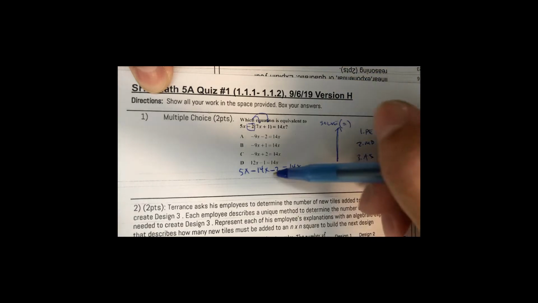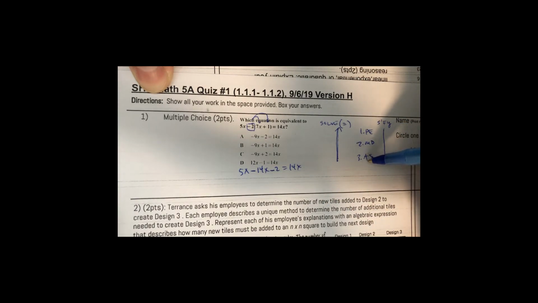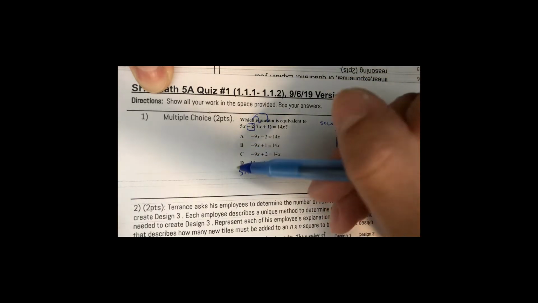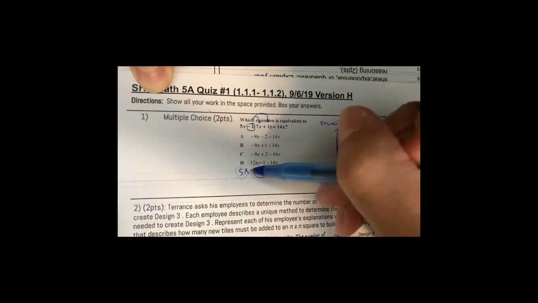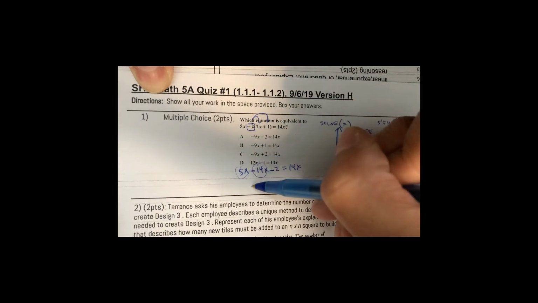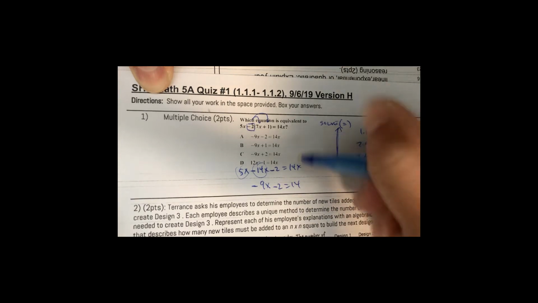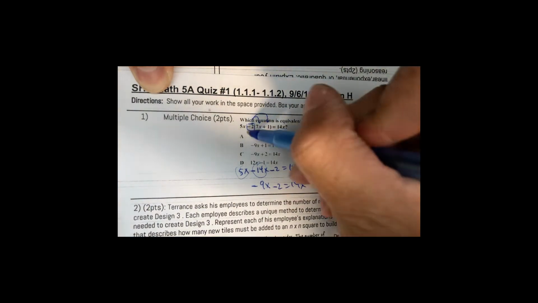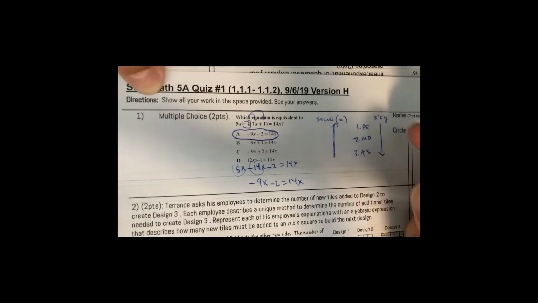And then on this left side, all I'm doing is just simplifying, so I'm going to do adding and subtracting. That would be these two: 5x minus 14x gives me negative 9x. So there we're combining like terms, and the only one that matches that is choice A. So we've been working on finding equivalent expressions, and all you have to do there is just combine like terms.